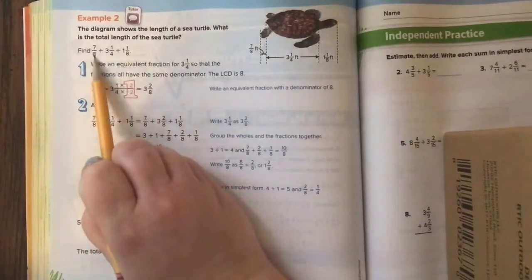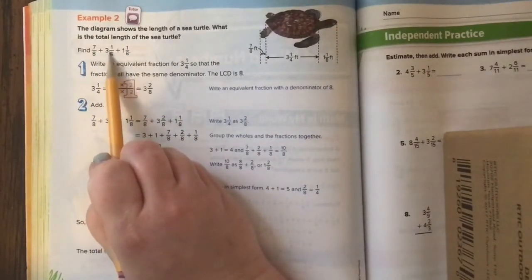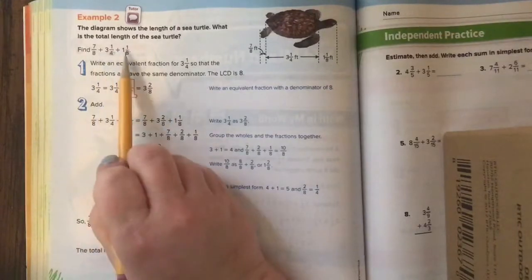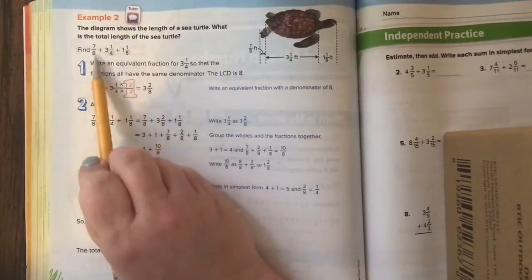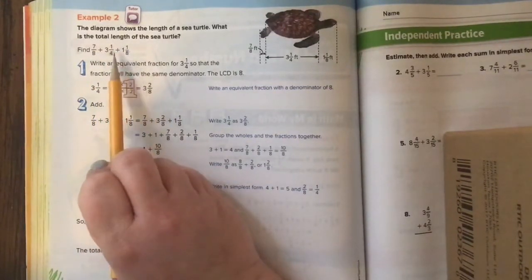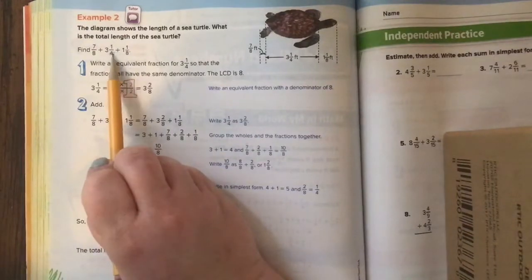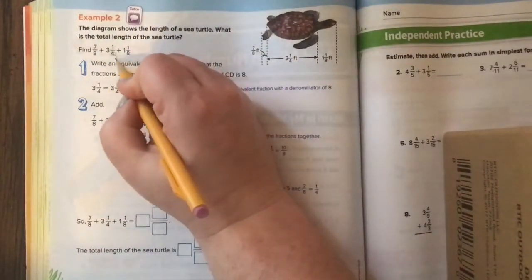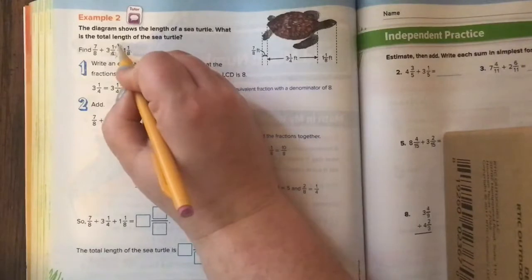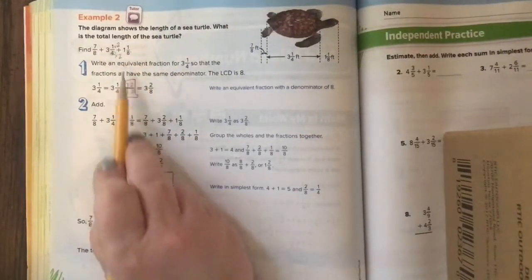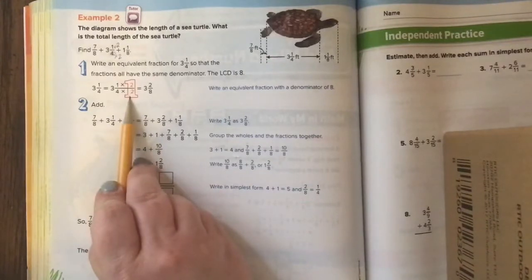And if you look at these 3 fractions, this one right in the middle, 1/4, does not have the same denominator as the other 2. The good news is we can turn this 4 into an 8 by multiplying by 2. And they show you right here how they did that in step 1.